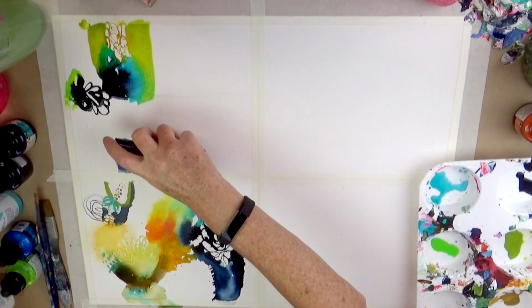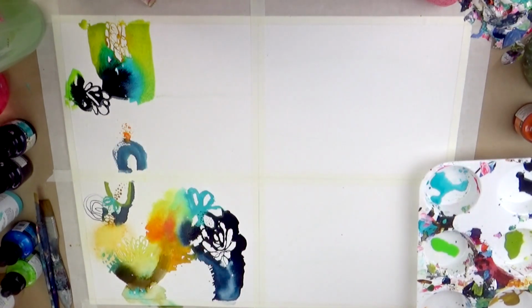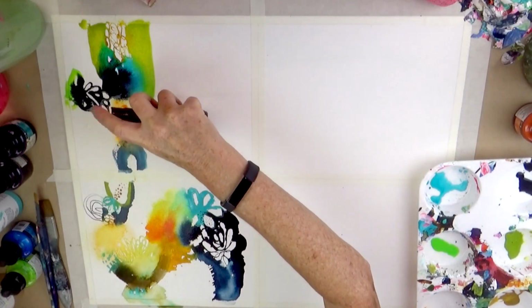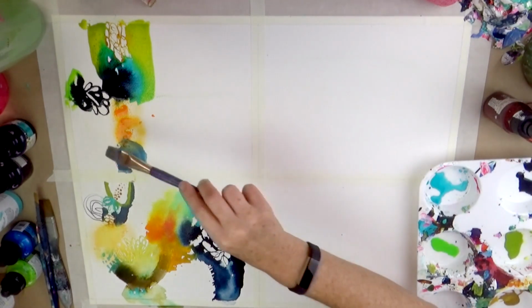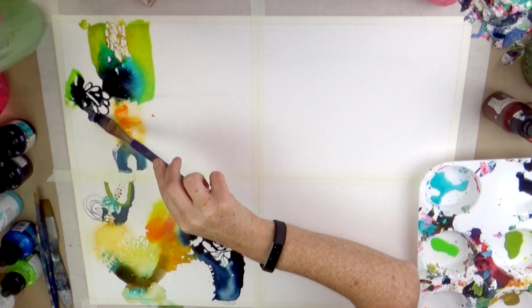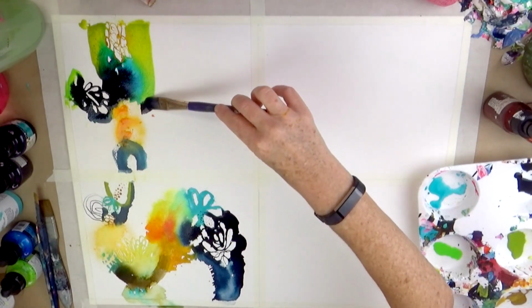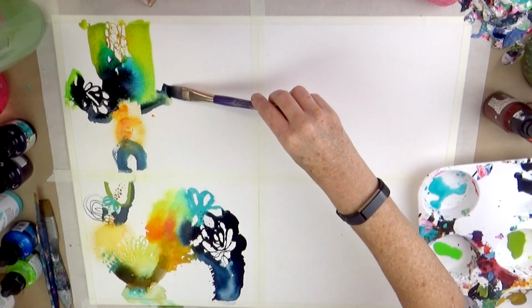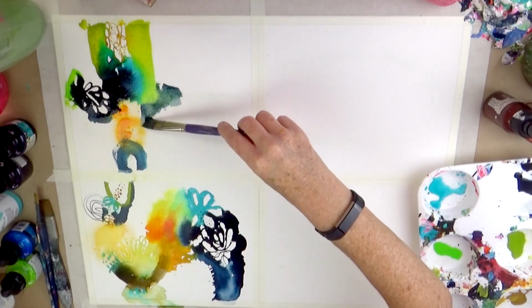Loving the way that those Payne's grey and the light green and the teal are working together. So beautiful. Bringing in a little bit of the atomizer, leftover orange ink mixed with water. Loosening up some of the line of the Payne's grey.